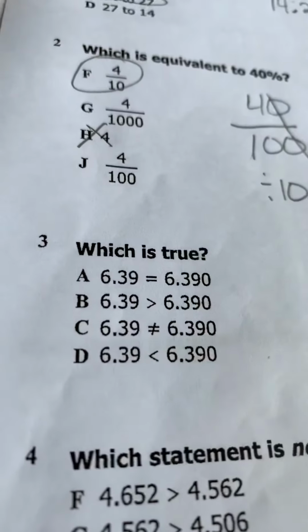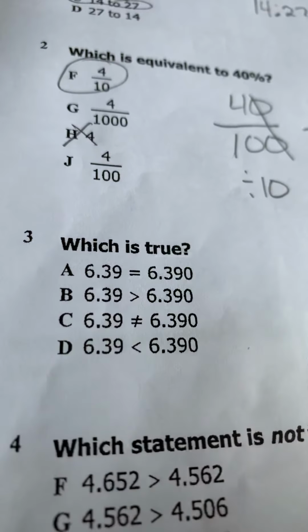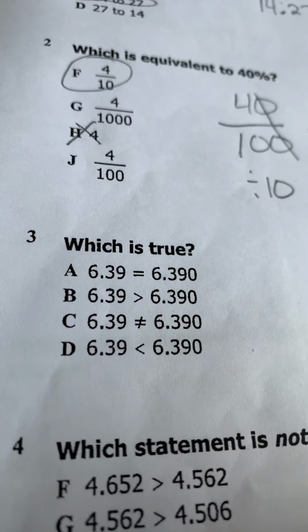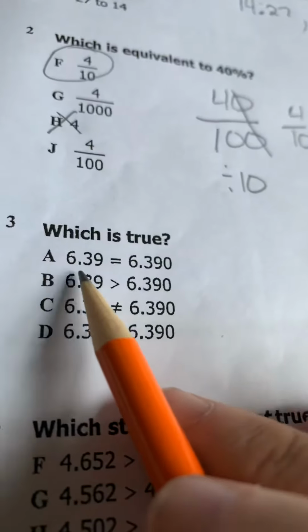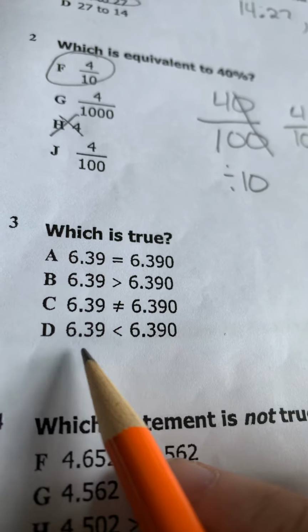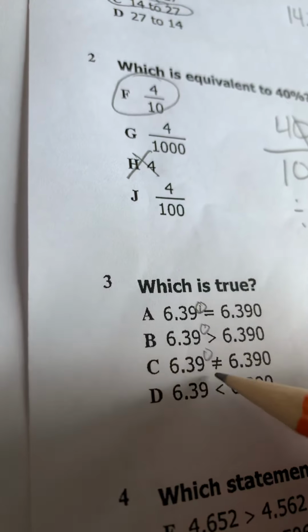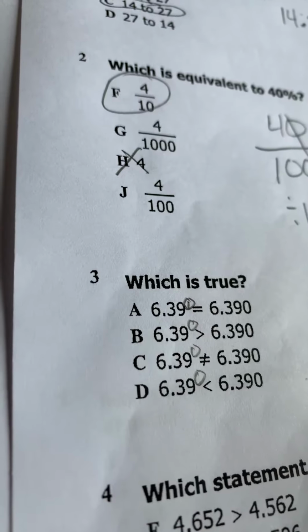All right, number 3, which is true. Three of these are not going to be true, and one of these is true. Here's what we need to notice. These decimals are only two places past the decimal, and these are three. To make them the same, I'm going to add in a 0.